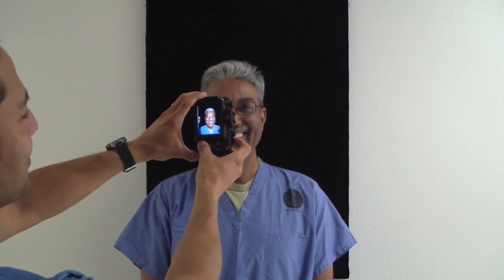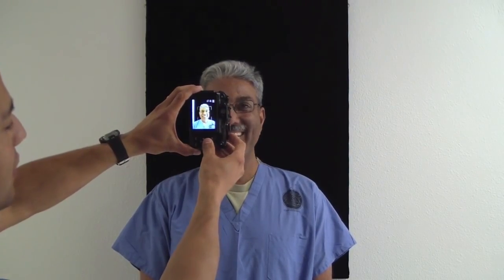Now we'll get the patient to smile as big as you can. It's really tough to get patients in their natural smile. He has a great smile. That's a nice photo. I'm going to get a bigger smile with my macro lens, and we'll do that in the chair. So I'll get you to turn to your left.